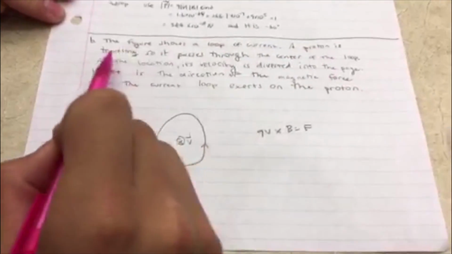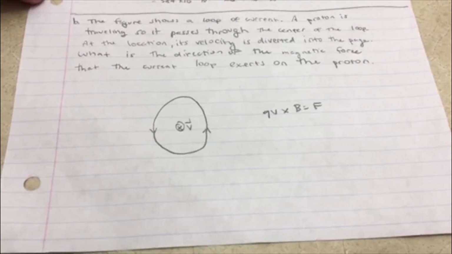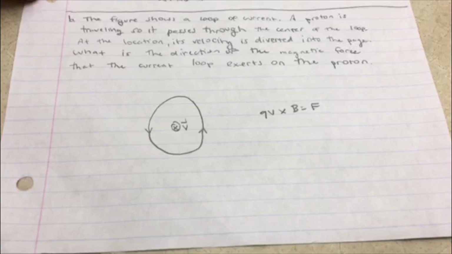Okay, the figure shows a loop of current. A proton is traveling so it passes through the center of the loop. At that location, its velocity is directed into the page. What is the direction of the magnetic force that the current loop exerts on the proton?